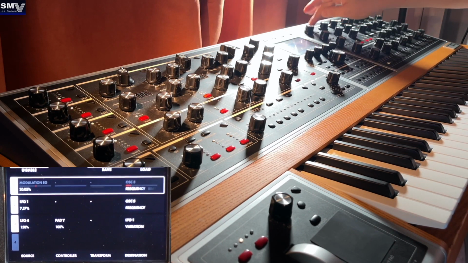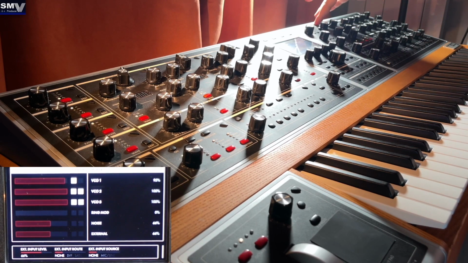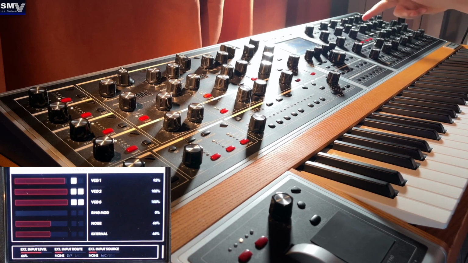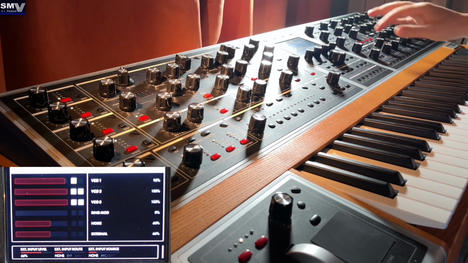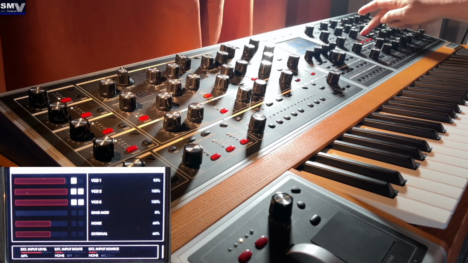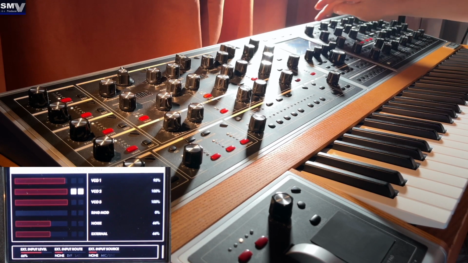And the oscillator number 1 is only going into the state variable filter, and this time the filters are set in parallel mode, and the ladder filter is in low pass mode, 12 dB per octave. Let's hear the second oscillator.